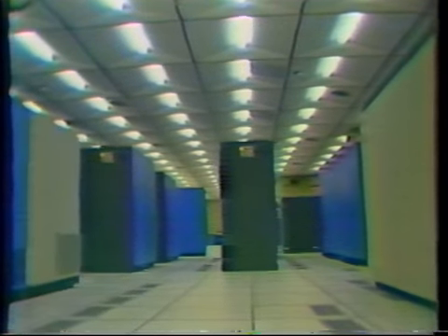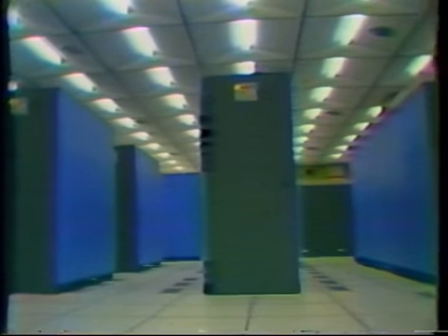This completes our tour of the computer center. We hope you've gained a better understanding of the computer and its functions. It's your system. We want you to use it, and we want to be as responsive as we can to your needs.